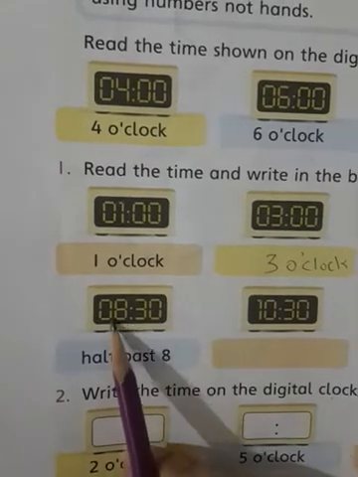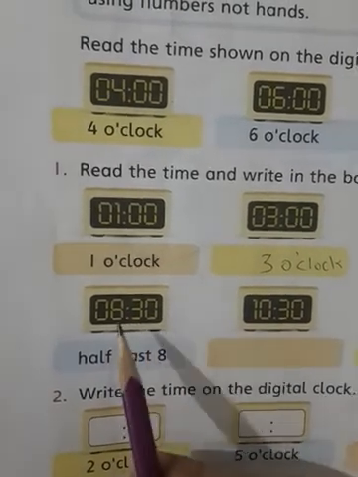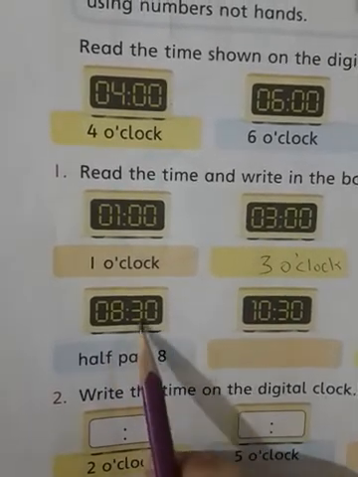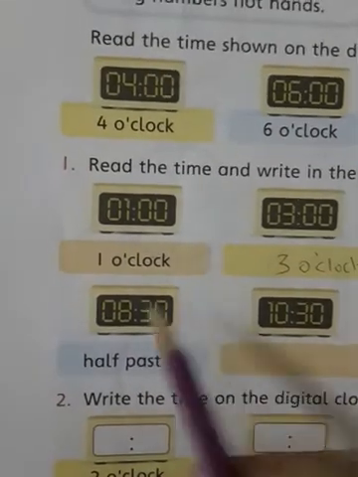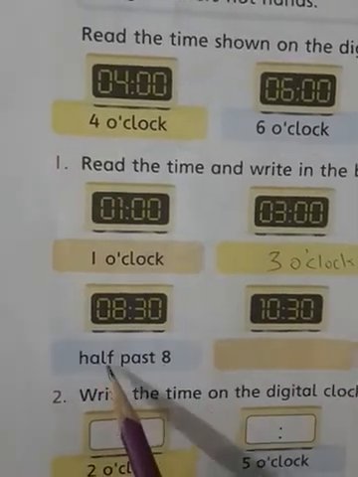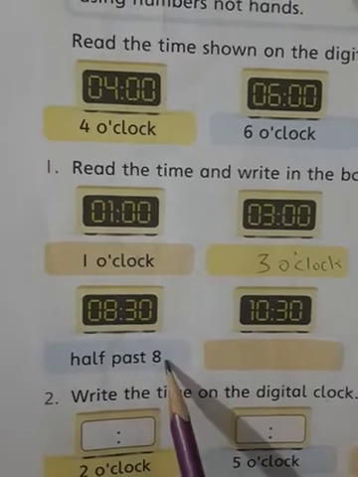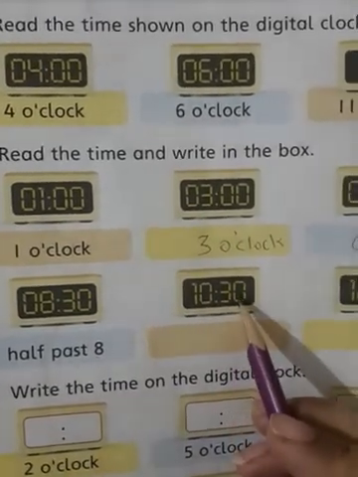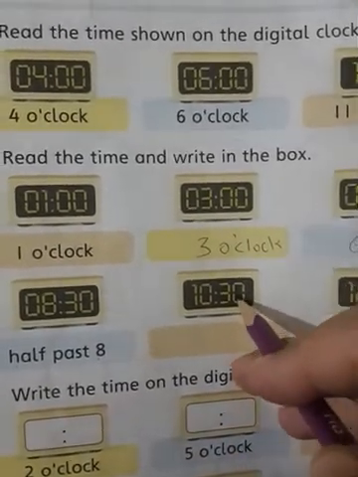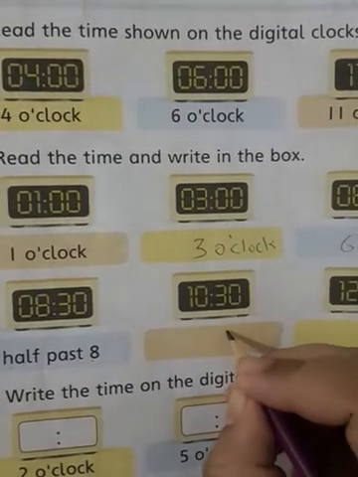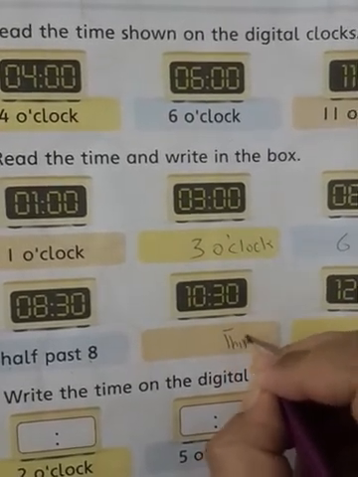8:30. Okay, 8:30. The two numbers are separated by a colon. Or we also read it as 6:30. Okay, on the right side read 30. We also read it like this, 30.